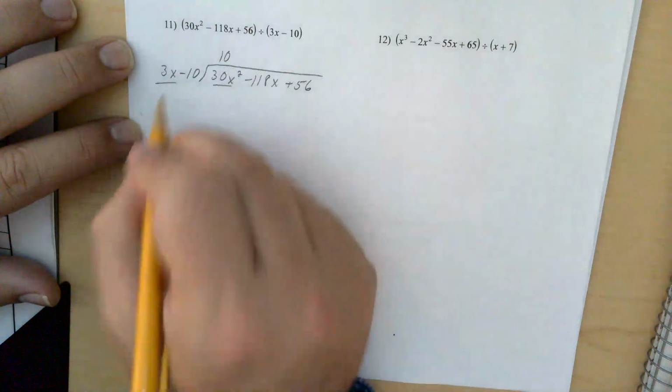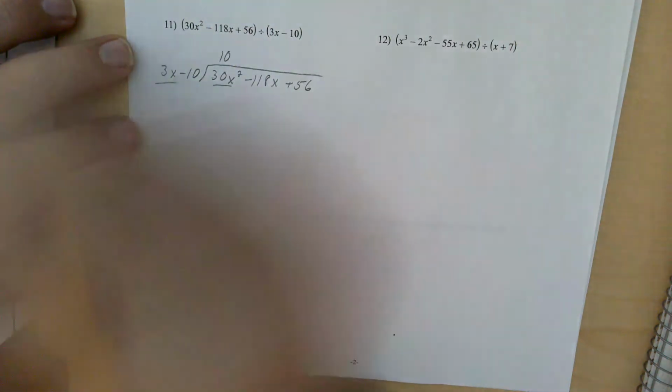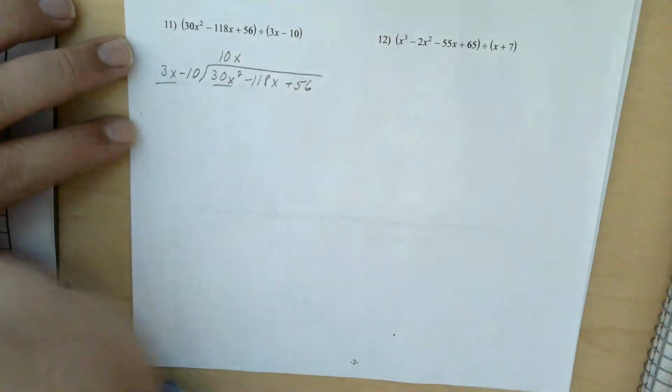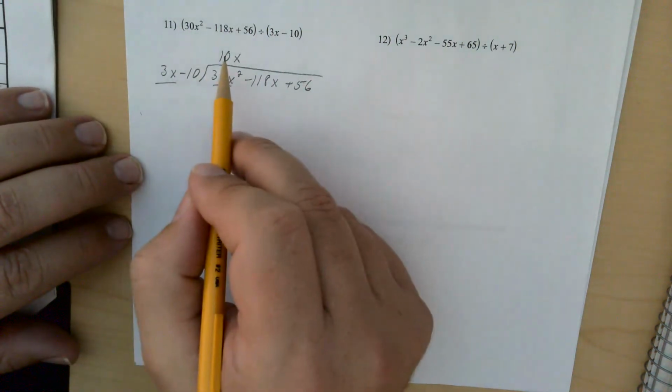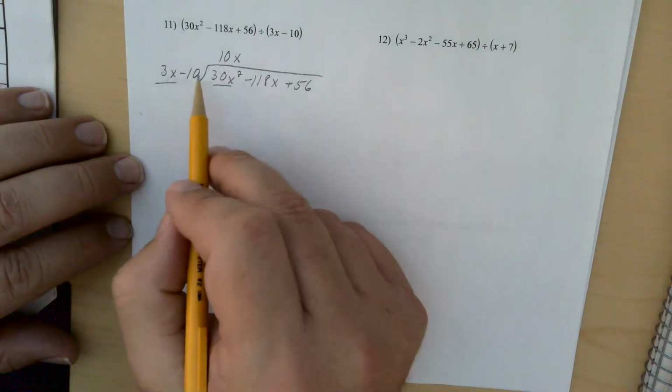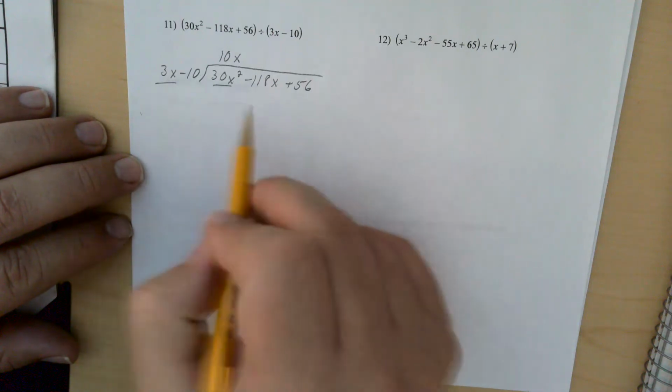So 3 into 30 is a 10. And then x into x squared is just an x. So we will just simply have a 10x up top. And now what we figure out to be up top needs to then be multiplied by what's on the outside, and then things will be lined up.